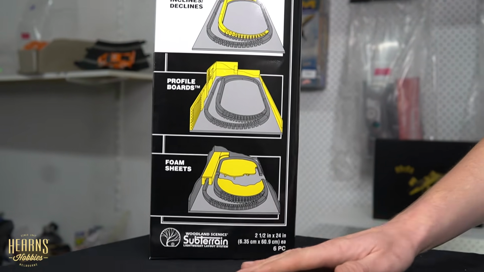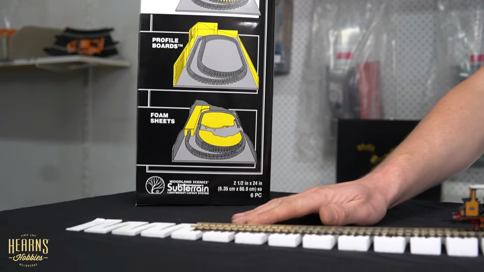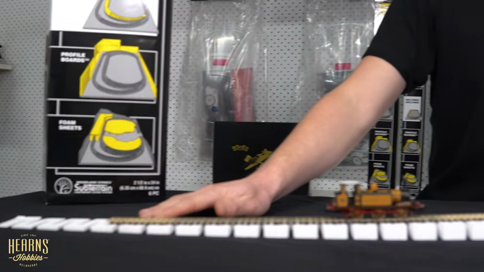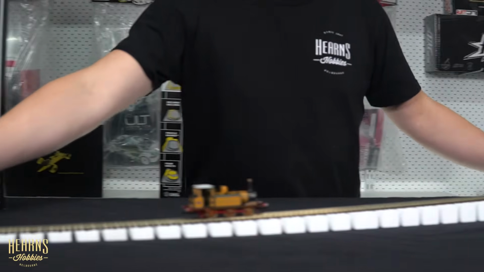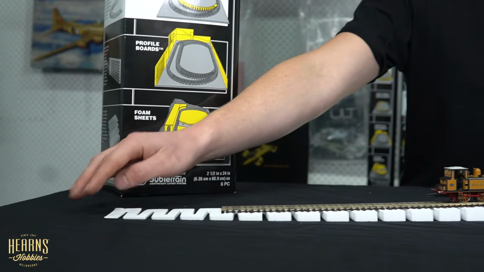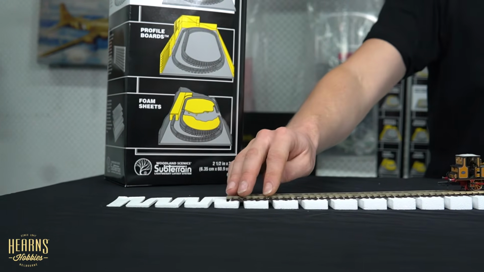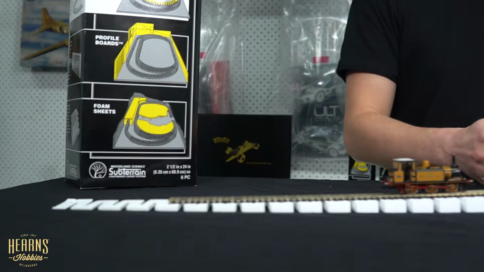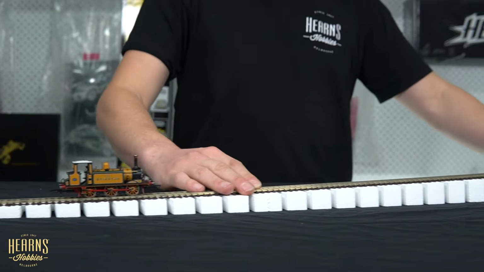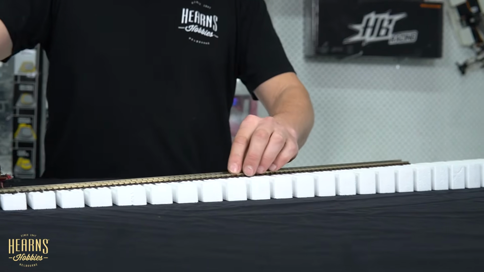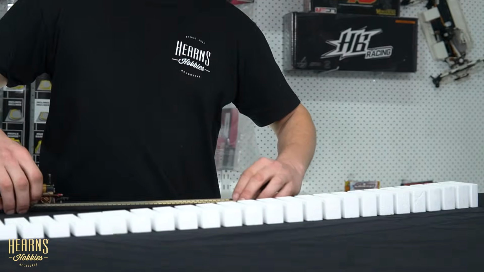Basically what you get in the box, and this is only a small part of it because it won't entirely fit on the table, is the start of a 3% grade. So where your gradient would start would be here, and then you'd run the track up, and then you'd get the correct adjoining piece, butt them together, and then continue it on.